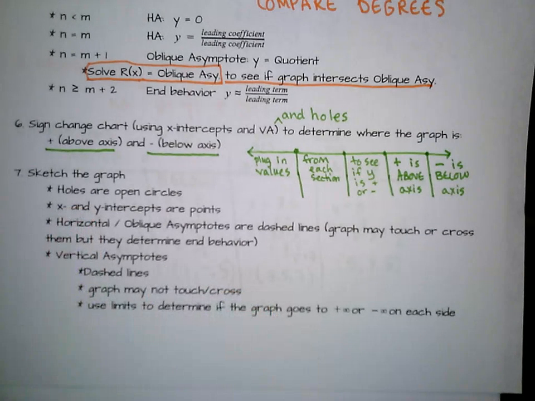I need a highlighter. How do I not have what I need? Like, super handy. Okay, pause.